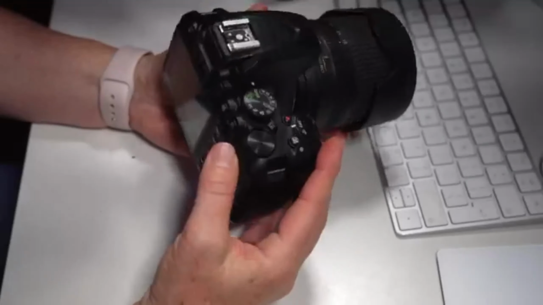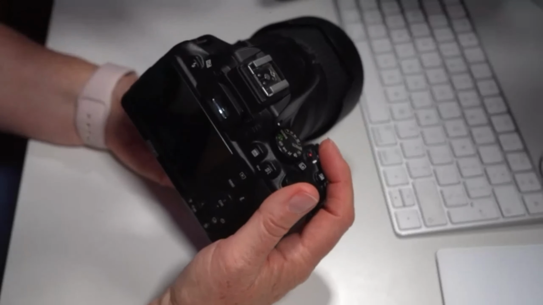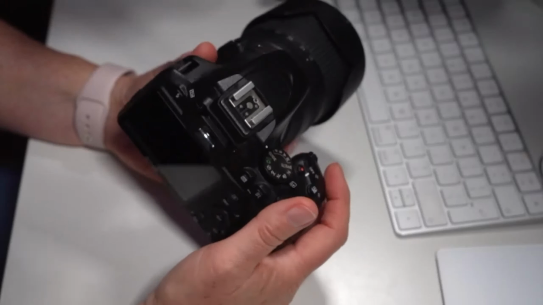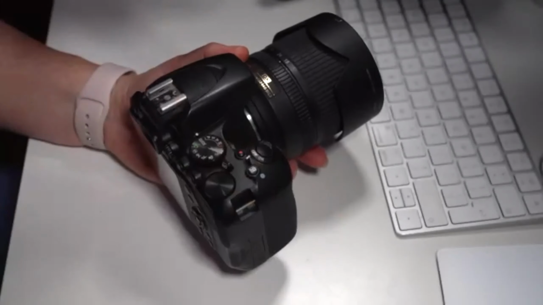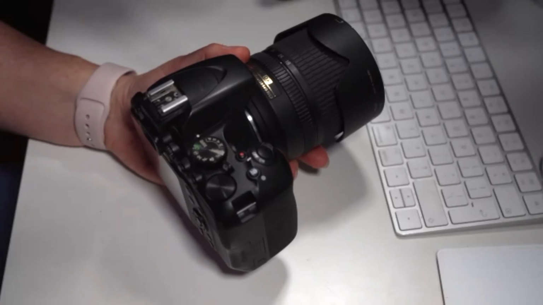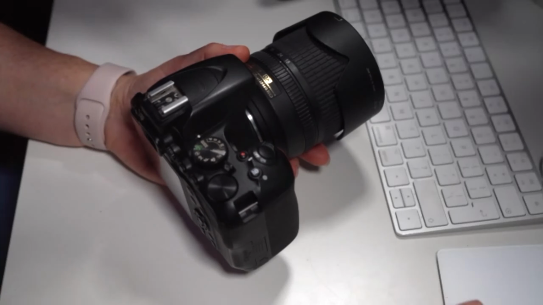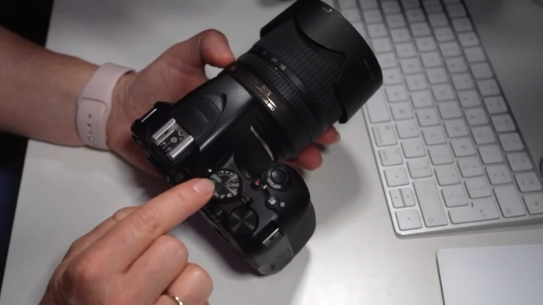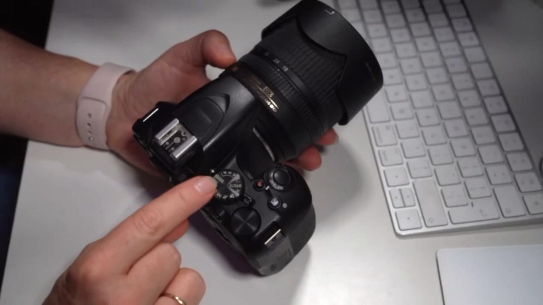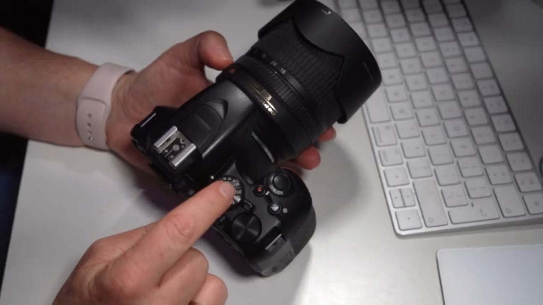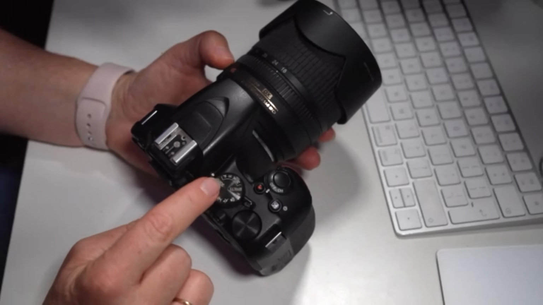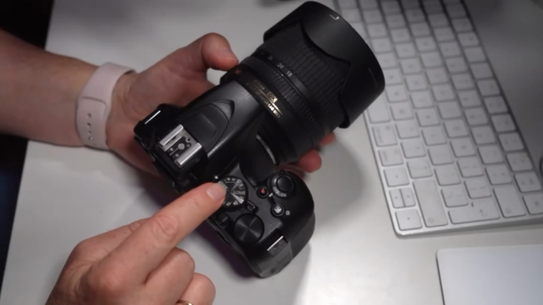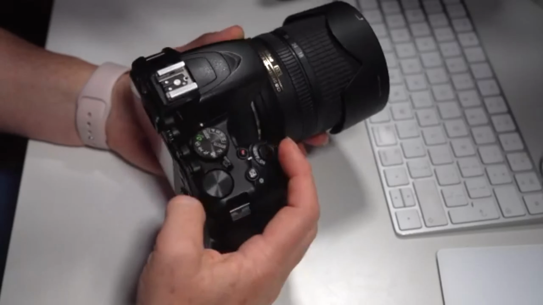You've got a mode dial, and it's APS-C format. There's 24.7 million pixels on the sensor. As I mentioned earlier, it has a 1.5 times focal length multiplication factor. And one of the key features about Nikon's entry-level cameras is this guide mode. You still get the manual, aperture priority, shutter priority and program modes, and some scene modes, but this guide mode is a really good way of learning about photography at the outset.